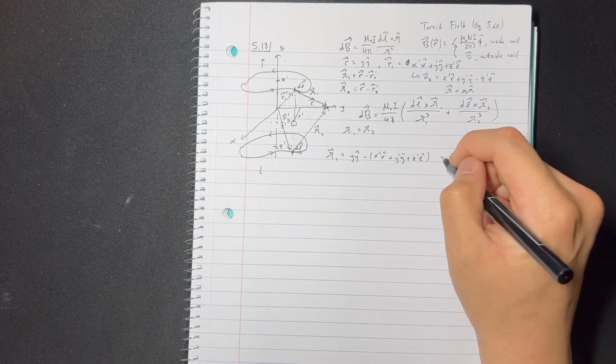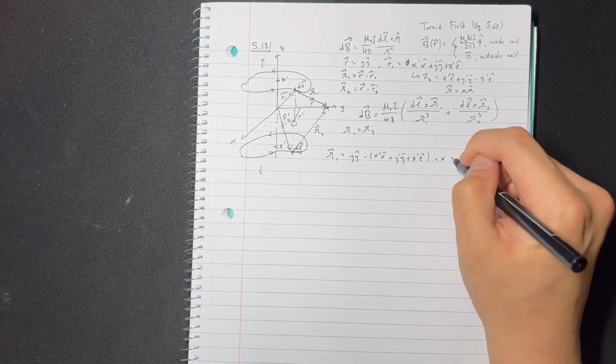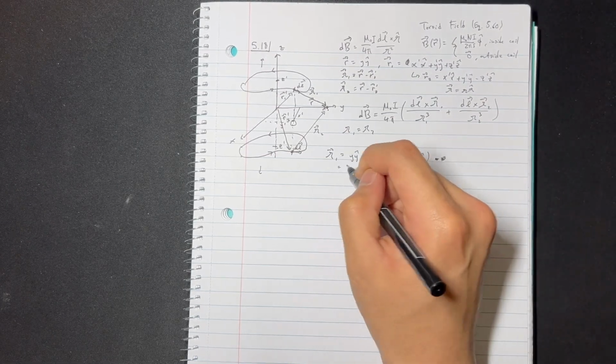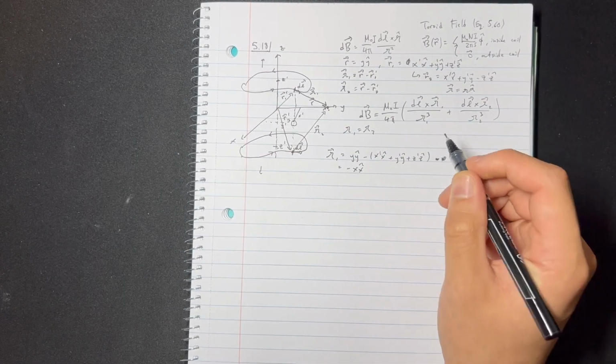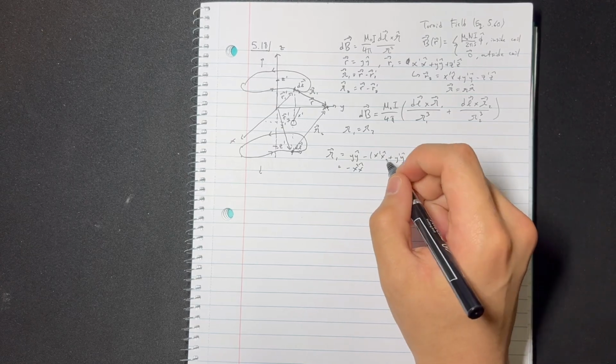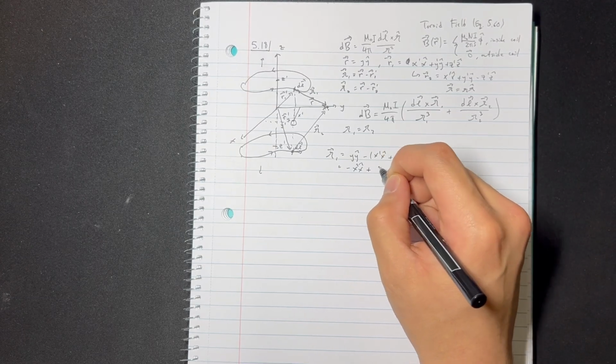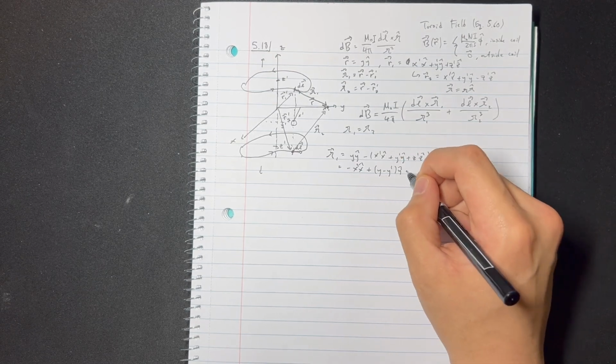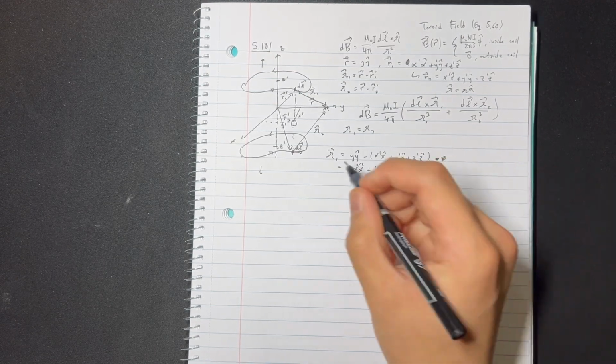And this will get you negative x prime x hat plus y minus y prime y hat minus z prime z hat.